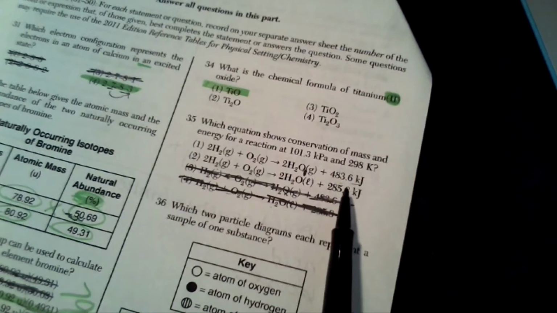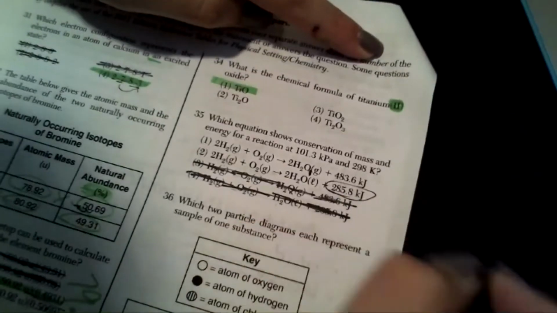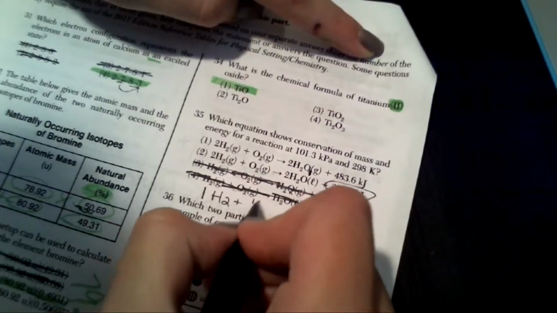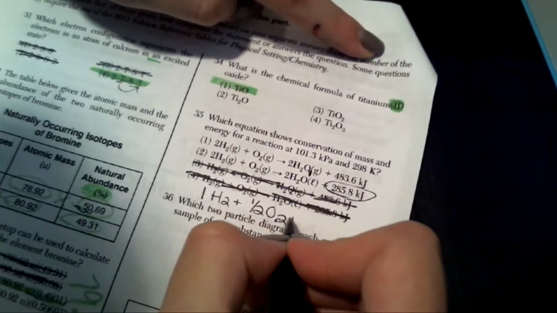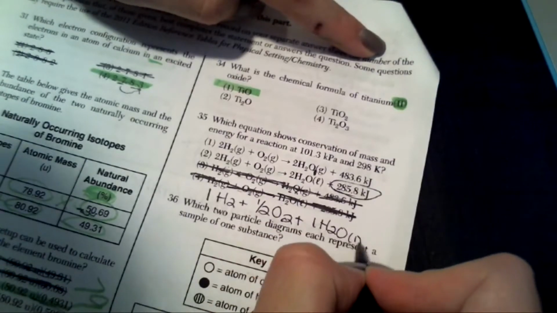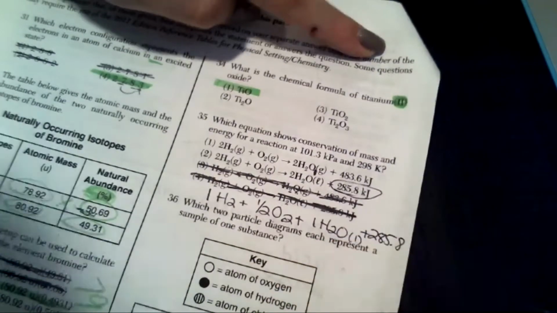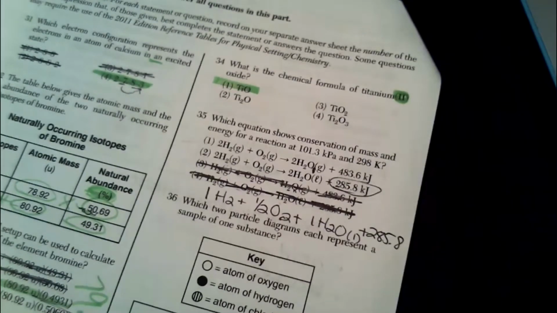So what actually happens, this heat value would work if this was 1 mole of hydrogen gas and half a mole of oxygen gas. And then we would get the 1 mole of H2O, that's liquid, and then the 285.8 would come out. Half the heat is going to give me half the product. So according to table I, my answer choice is 1.